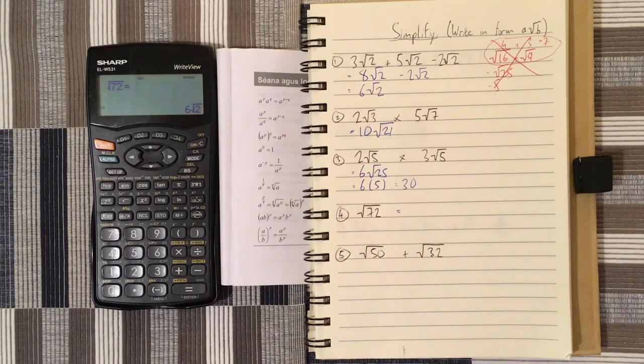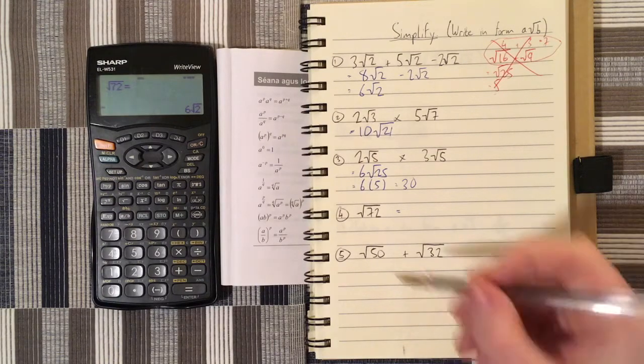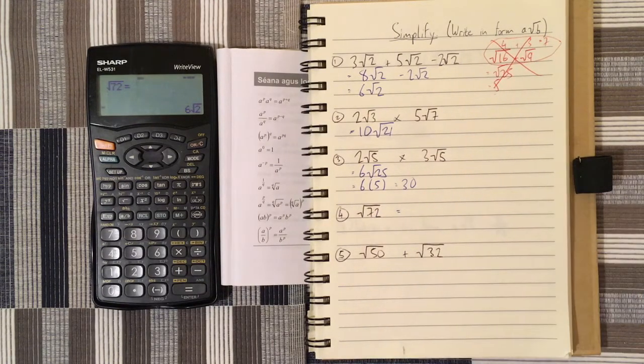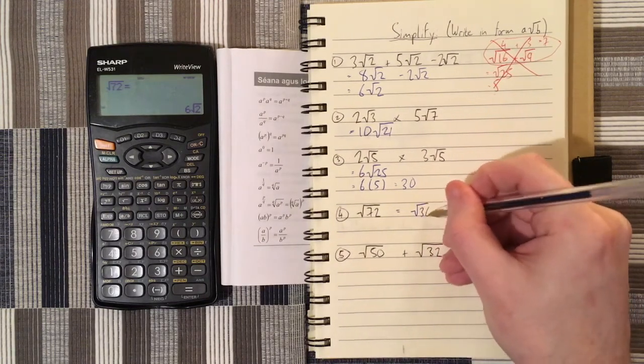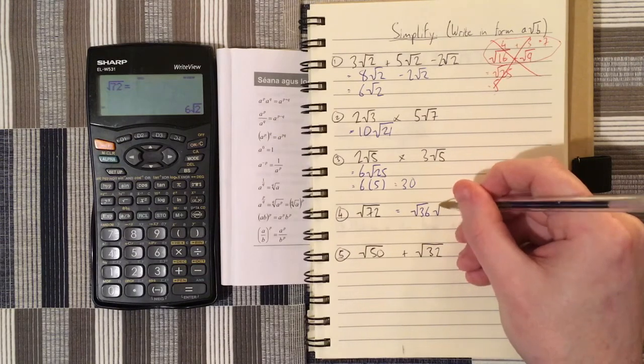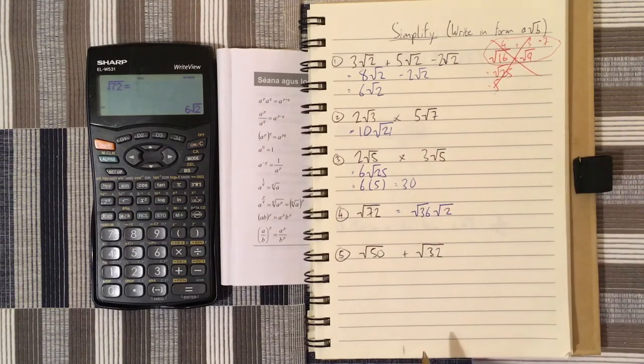So any of my perfect squares, like 1, 4, 9, 16, 25, 36, 49, etc. Is there any of those which is a factor of 72? Yes, 36 is. So I can rewrite the square root of 72 as root 36 multiplied by root 2.